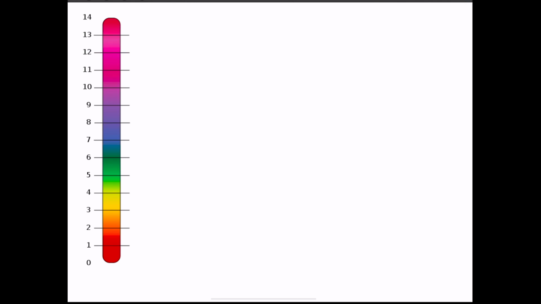Let's now take a look at acids, bases, and buffers. So the first thing is we're going back to that pH scale that you can see from 0 to 14. And there's a couple of things we should highlight. So I said that as you move down the pH scale, the concentration of hydrogen ions increases. And as you move up the scale, the concentration of hydrogen ions decreases.